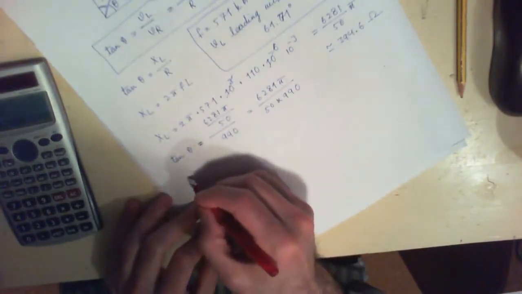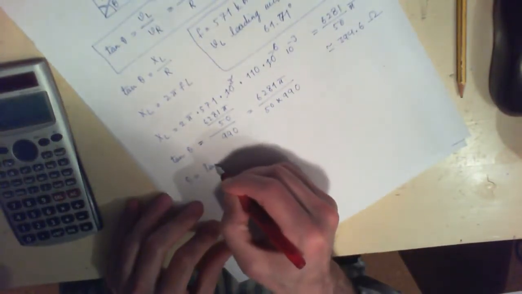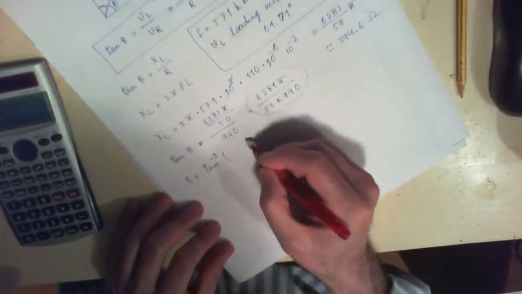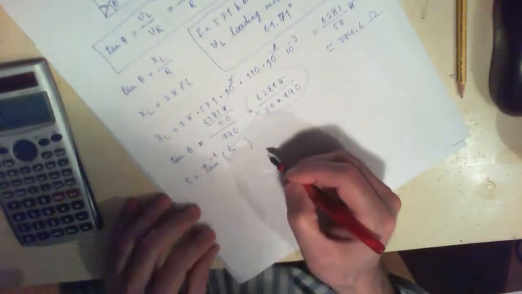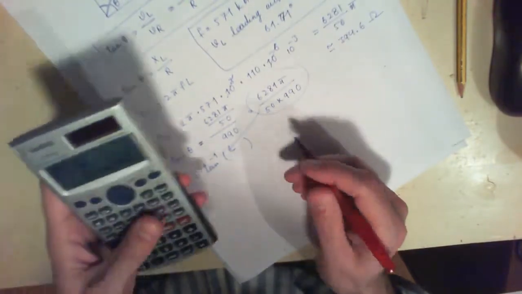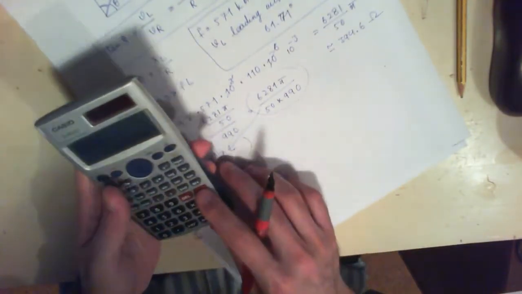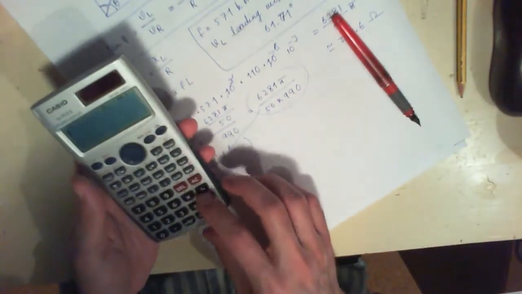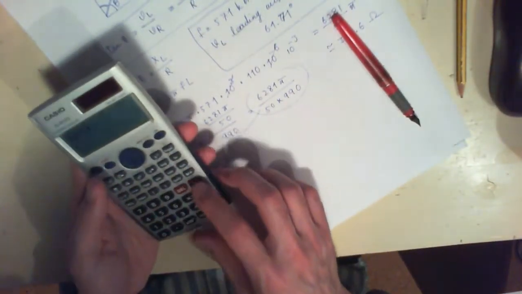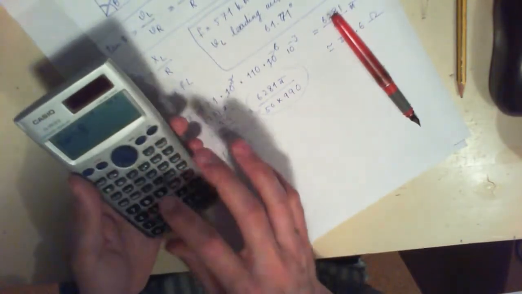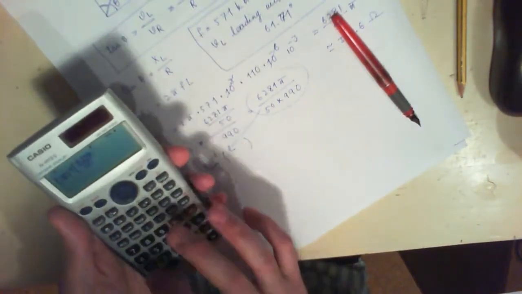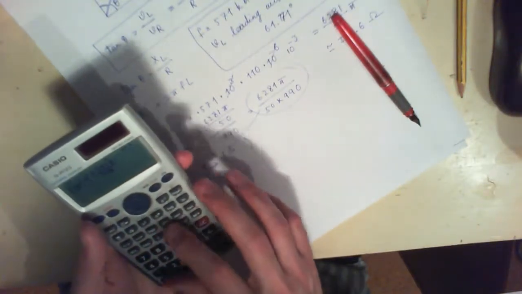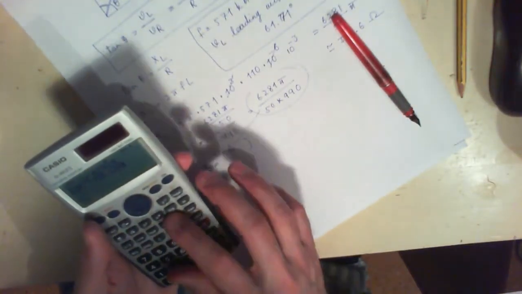So now theta is equal to tan inverse of this whole ratio here. You need to calculate tan inverse of 6281 pi over 50 times 990.